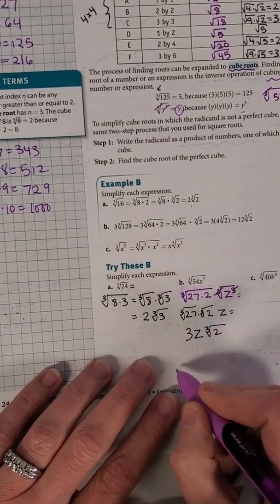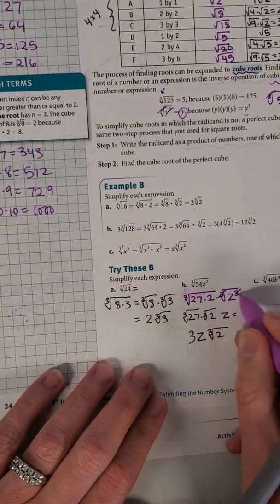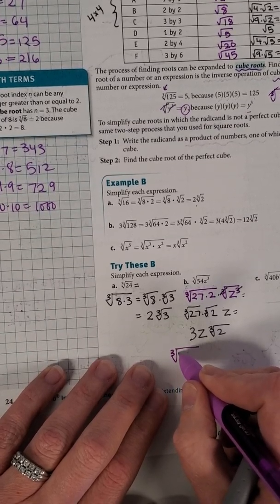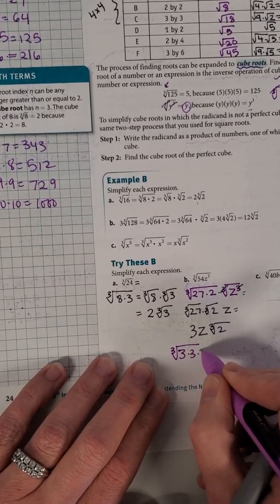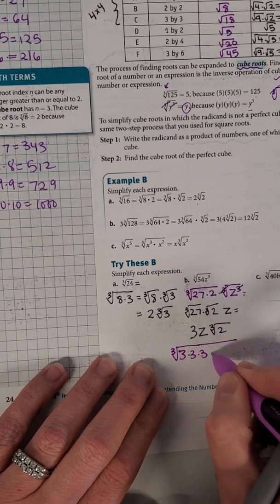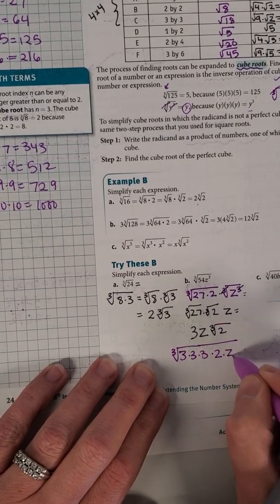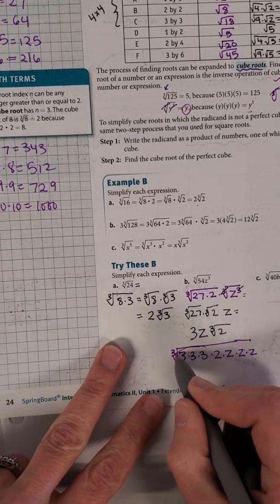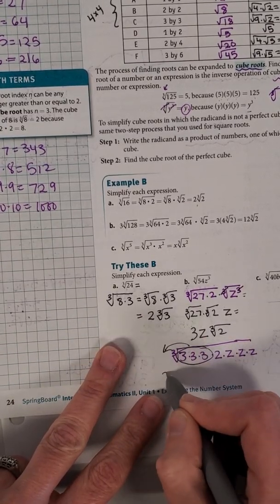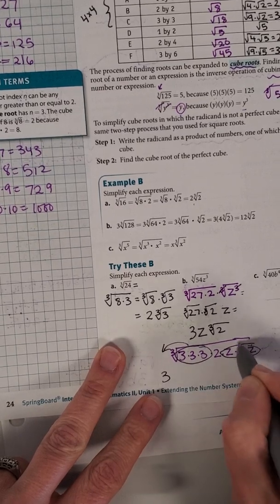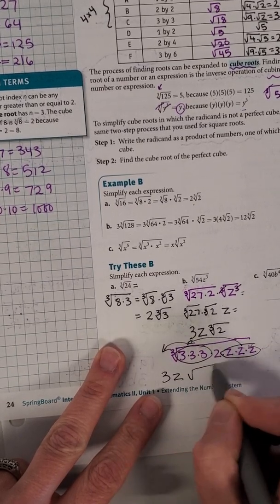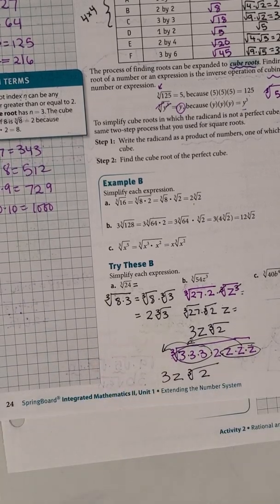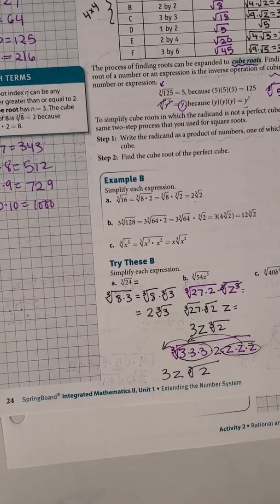Another way to do this problem would be to expand this out. So you've got 27, which is 3 times 3 times 3 times 2, and then times z times z times z, and then triples will come out. So groups of 3 come out, that's a 3. Another group of 3, we have z's. A z comes out, and under the radical is a 2. Do not forget it's a cube root. You can use either method that you prefer.